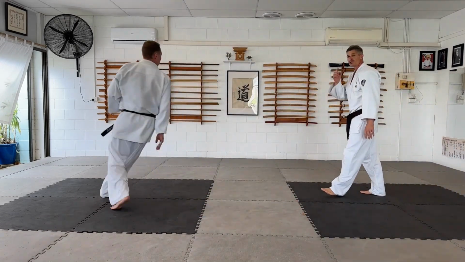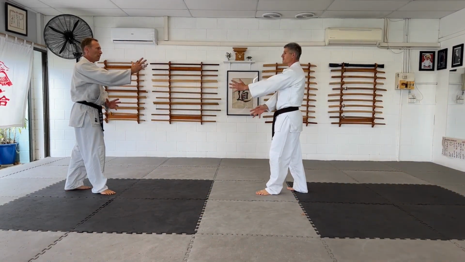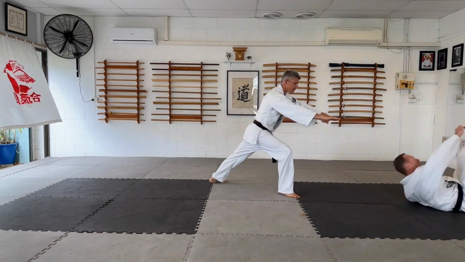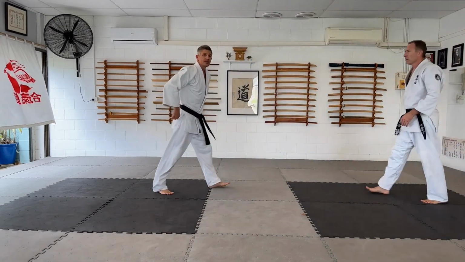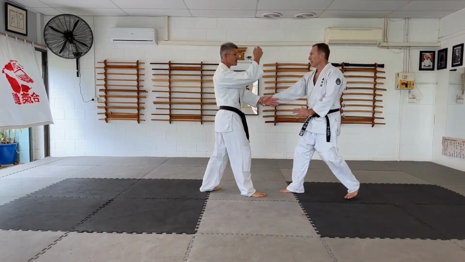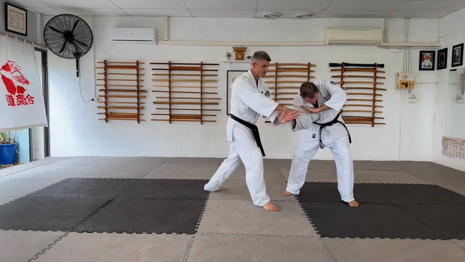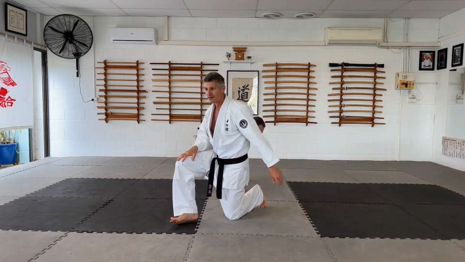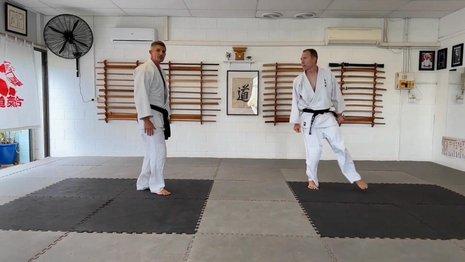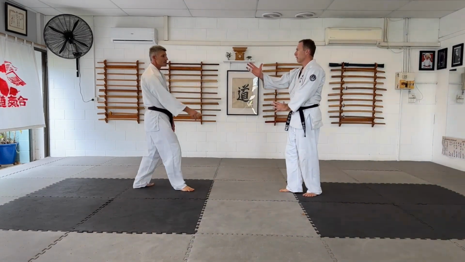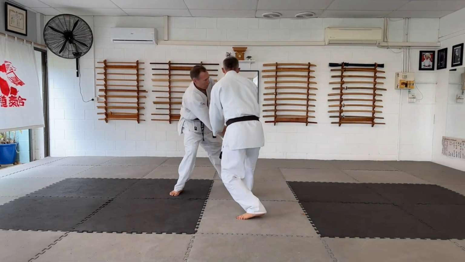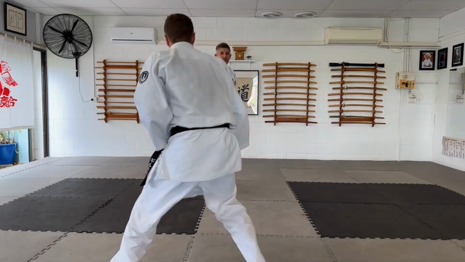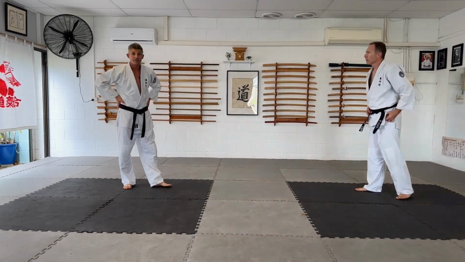Or we practice sumi otoshi with a face punch. 1, 2, 3. Or we practice shihonage. Katate dori shihonage. The first technique probably we learn. 1, 2, 3. And finish. Or we practice shihonage kuzushi from a punch even. 1, 2, 3. And we practice these in a very robotic and rigid way.